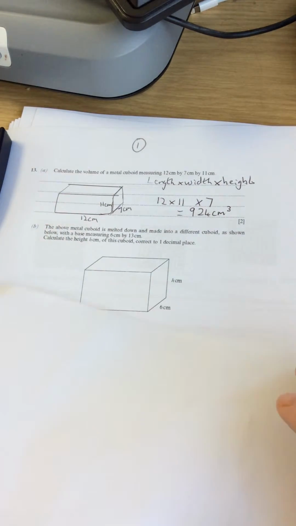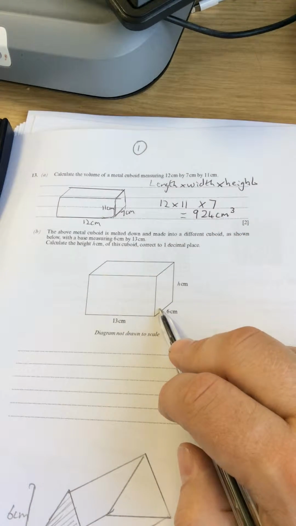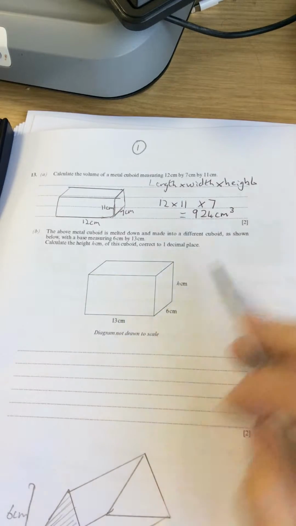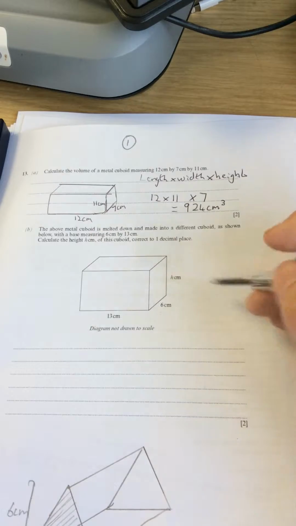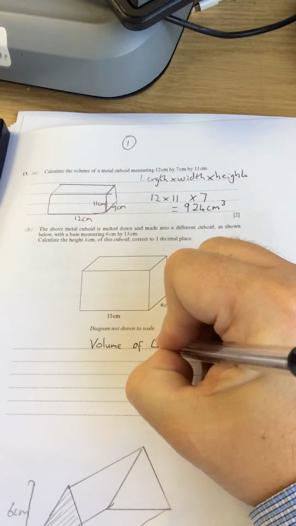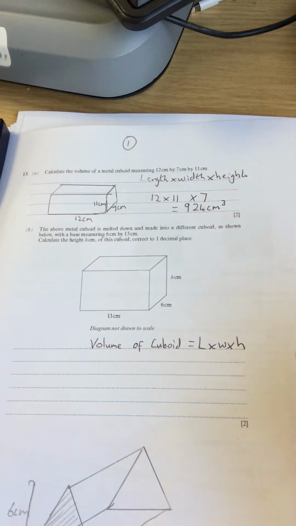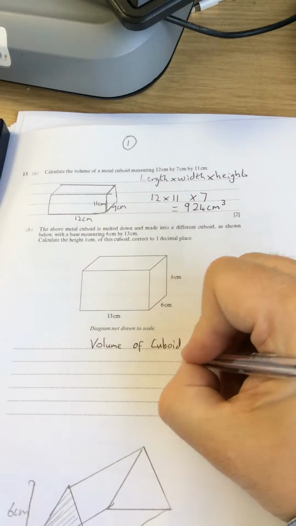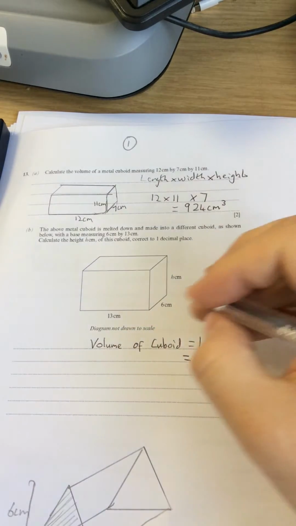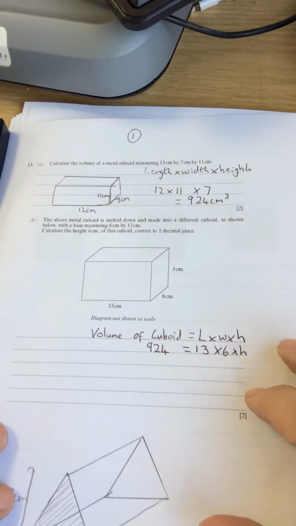The second question. The above metal cuboid is melted down into a different cuboid of this dimension, and the base of it is 13 centimeters by 6 centimeters. Calculate the height. We talked about the volume of a cuboid being length times width times height. So it's 13 times 6 times the height or depth, which is equal to the same as the other cuboid. The other cuboid is 924.